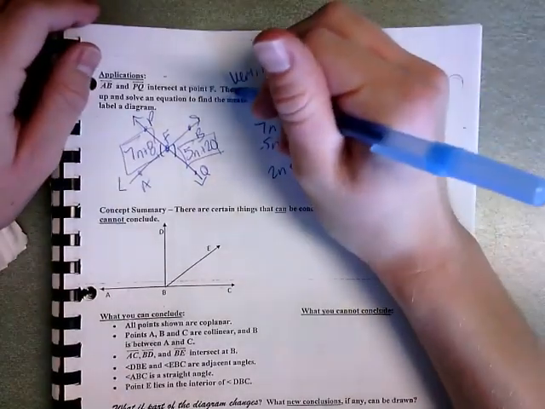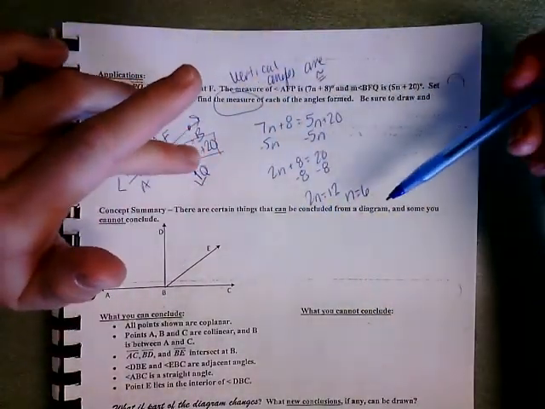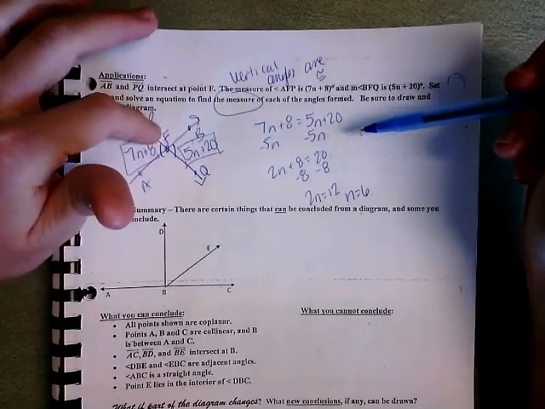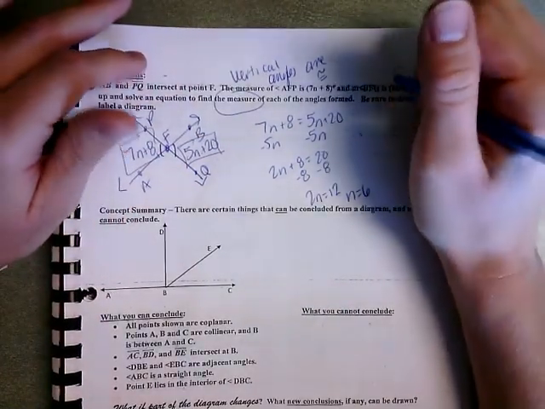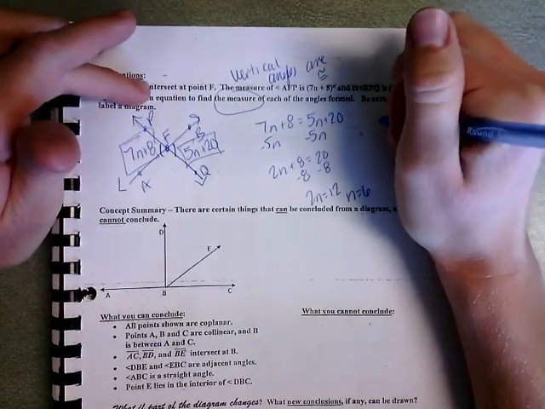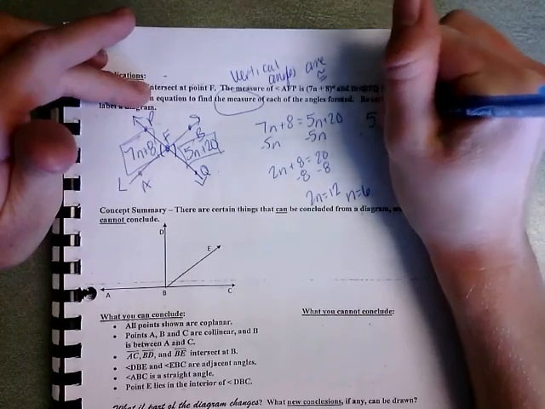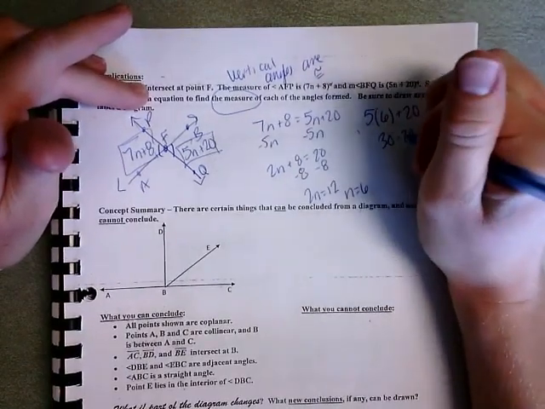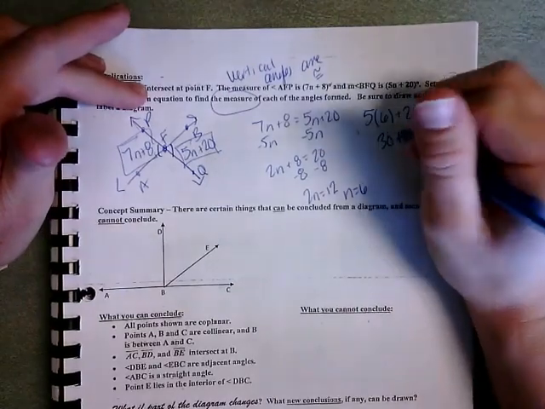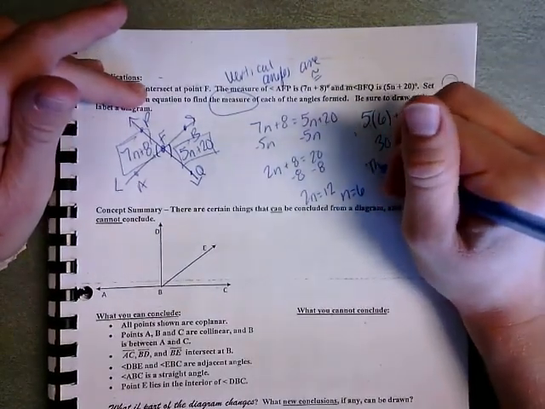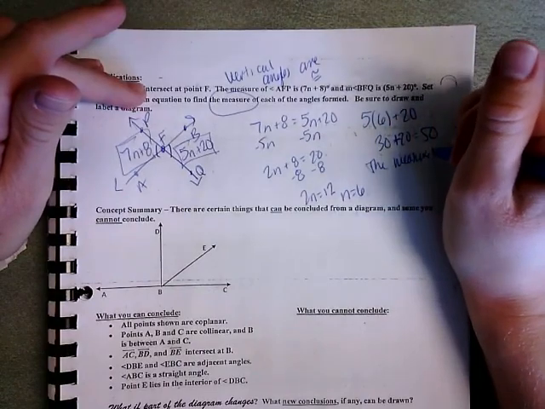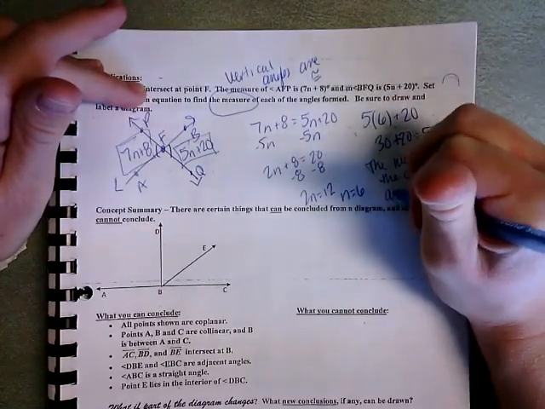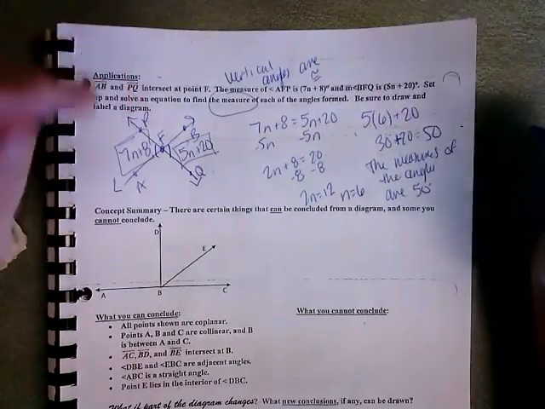However, we want to find the actual measure. So we take 6 and plug it into one of the expressions. Once we find one angle, we can find the other. We can use this one, 5n plus 20. So the measures of the angles are 50 degrees.